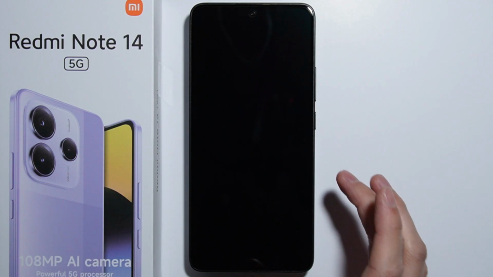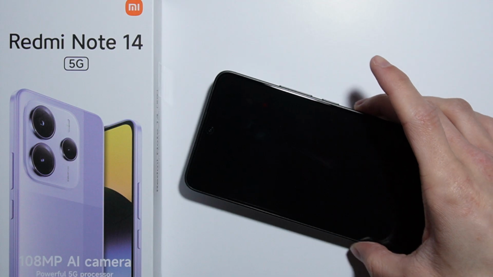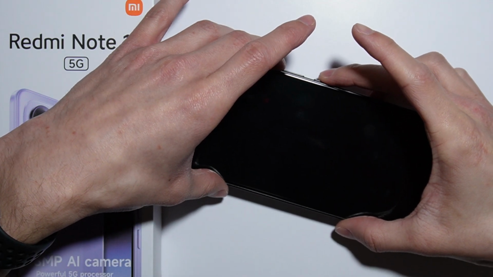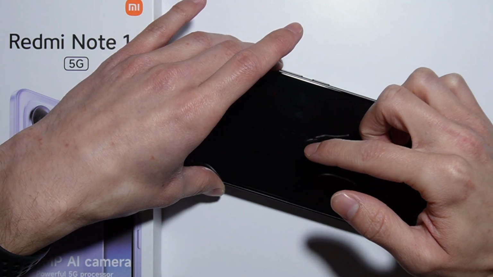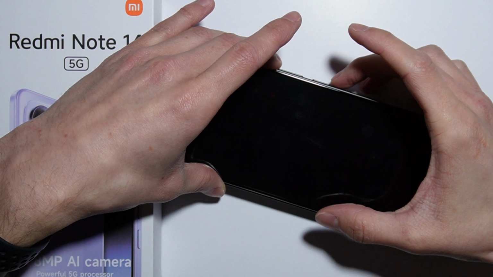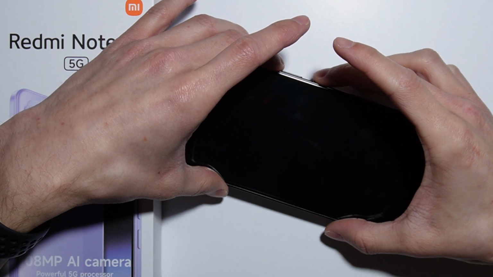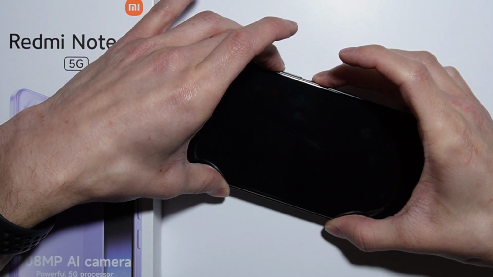And let me just show you how to do it. First of all, we need to press and hold these two buttons at the same time, and after the Mi logo appears, you will have to release the power button and keep on holding the volume up button. So let me show you.